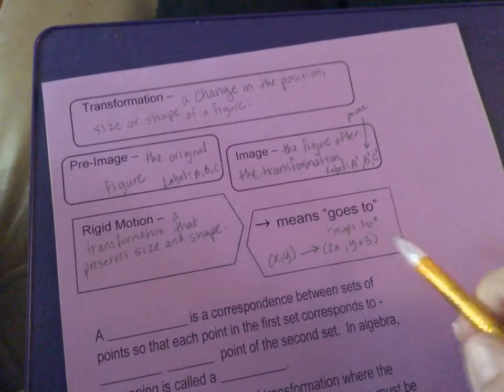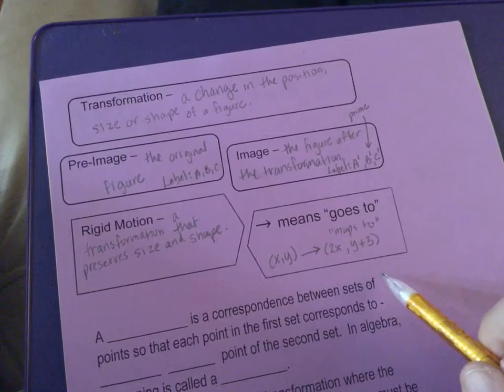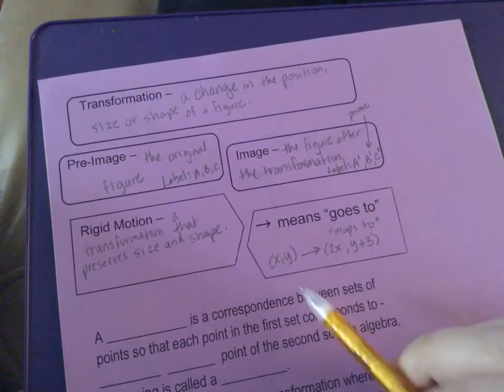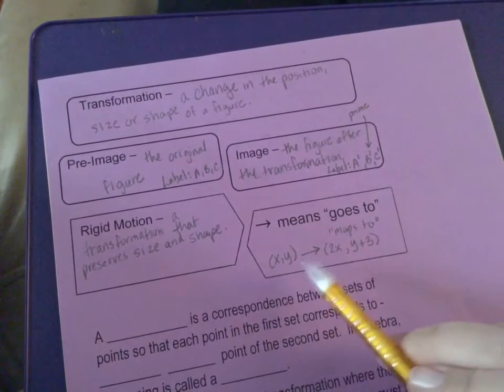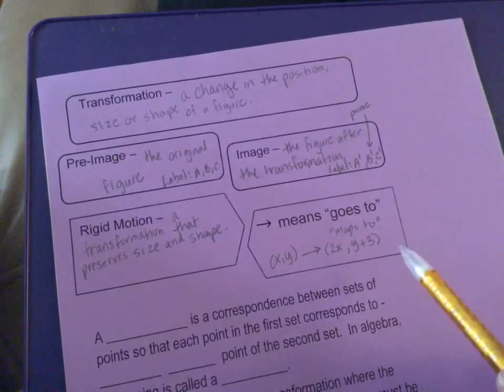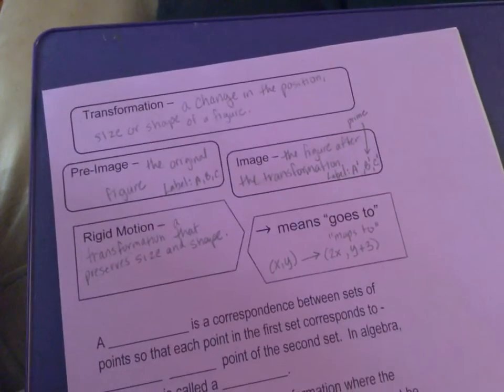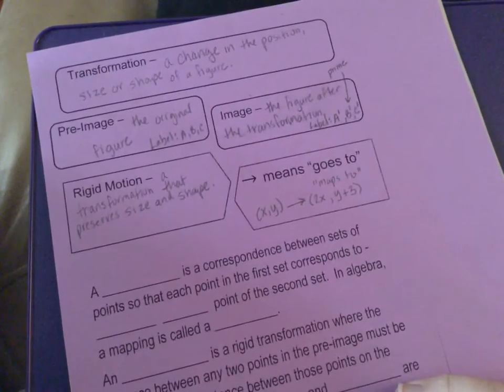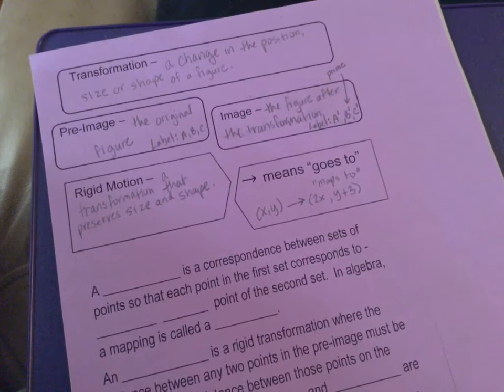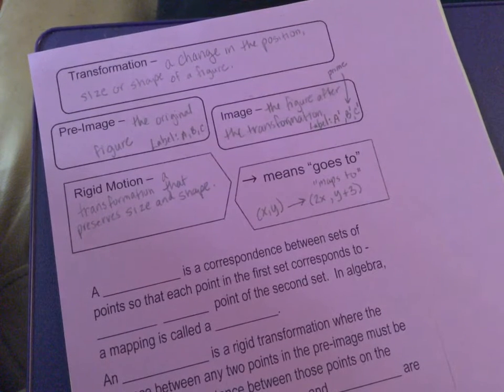So we're going to be doing some work with this kind of notation today. But this notation would say my old x is doubled and my old y we add 3. And that's how I get my new point. So we're going to talk about how to do some of that notation in this unit for each of the different types of transformations that we're going to do.